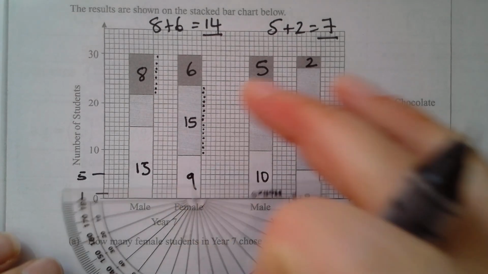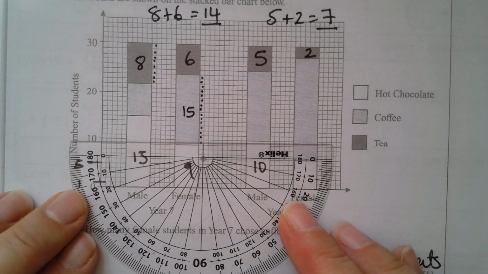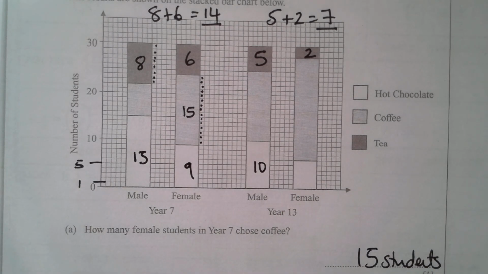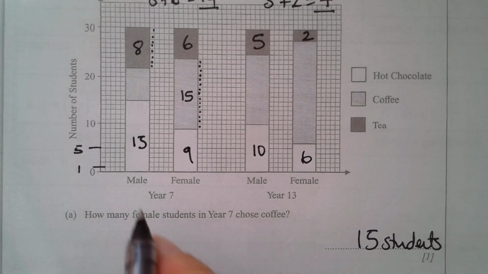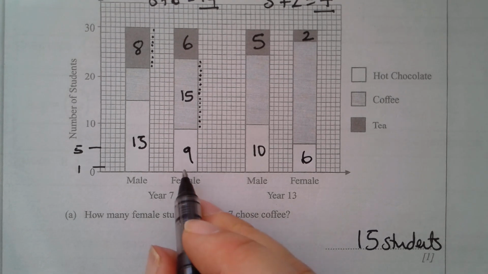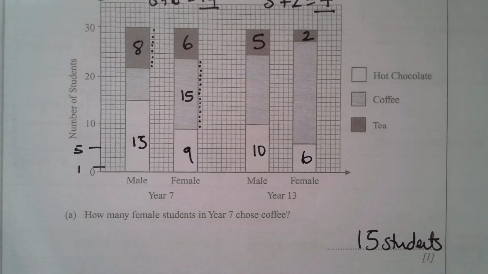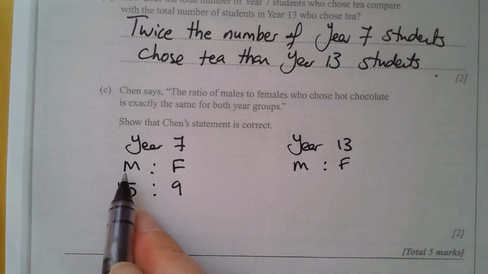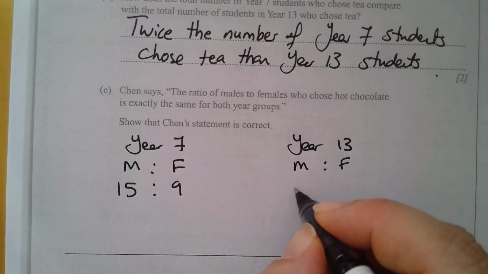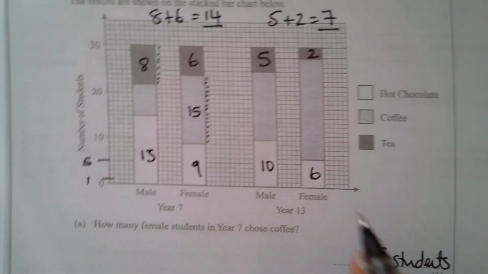If you want to, you can check that across. Takes us to the 10 here. So year 7 we have 15 males who like hot chocolate and 9 females. Year 13 we have 10, which is here, 10 and 6.